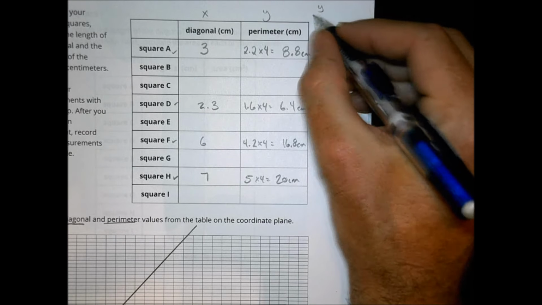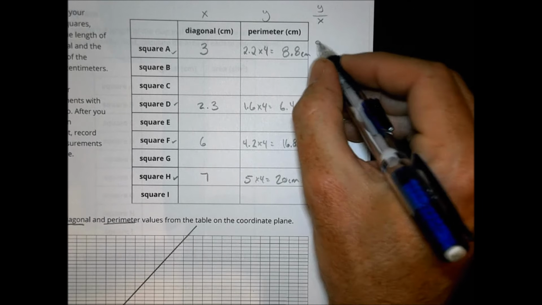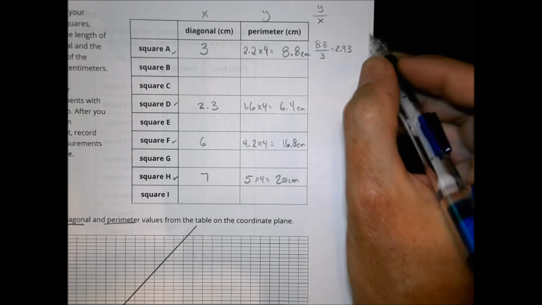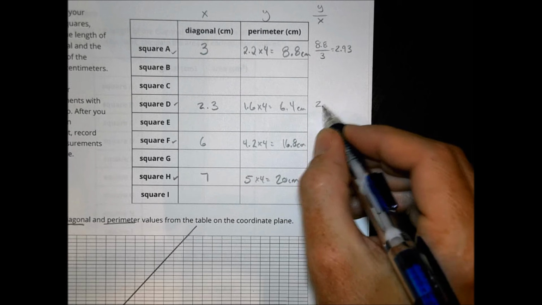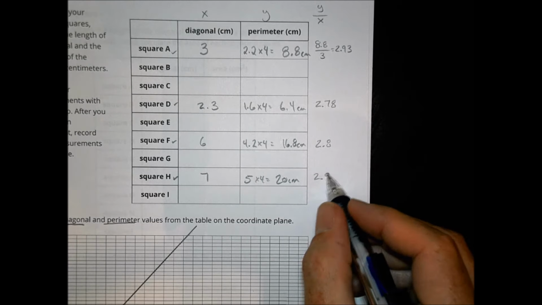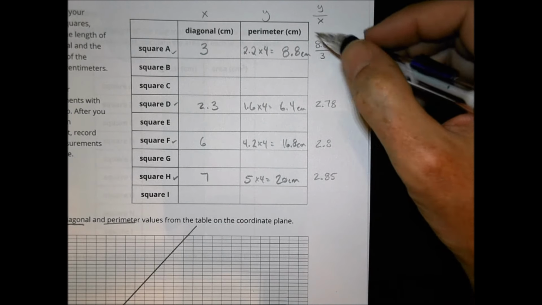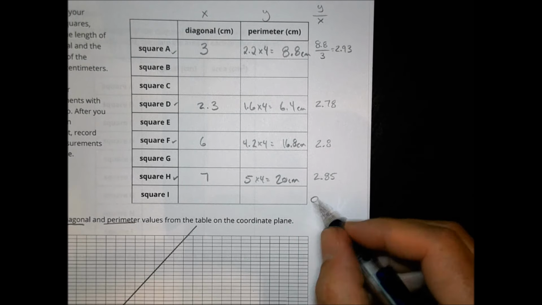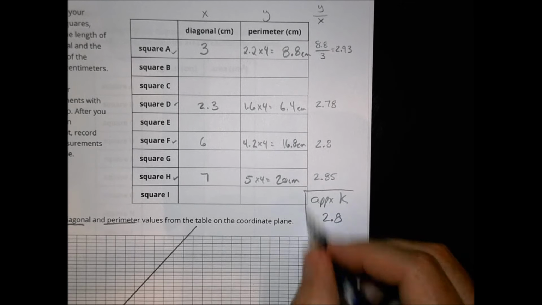If I was to do a y over x, okay, like our constant proportionality we did before, and do an 8.8 over 3, I end up with a 2.93 there, okay? Over here, this 6.4 over 2.3 comes out to about 2.78. Over here, I have a 2.8, and over here, this one for me was a 2.85. Again, these are all pretty close y over x values here in terms of the relationship between the perimeter and the diagonal, okay? Overall, we'd probably say that our approximate value of k is really about 2.8 when we look at how this works out.